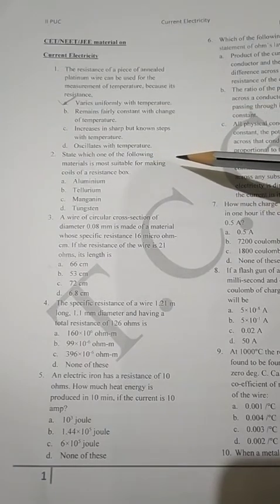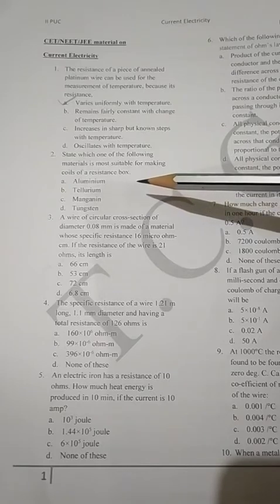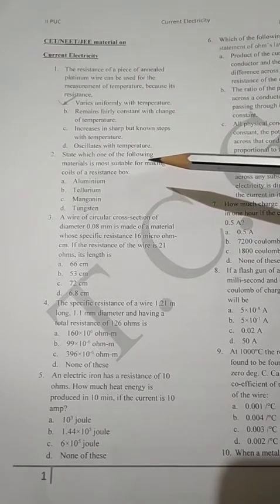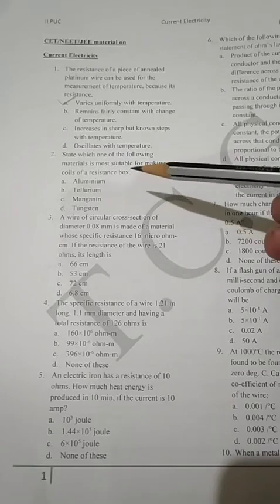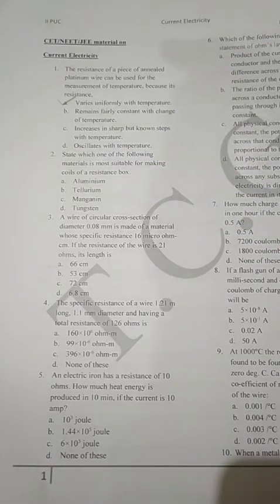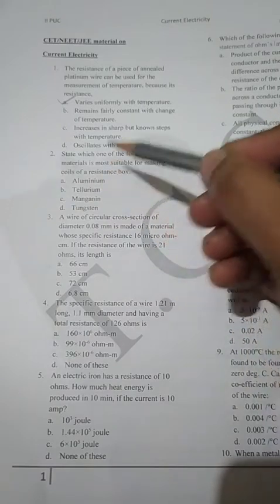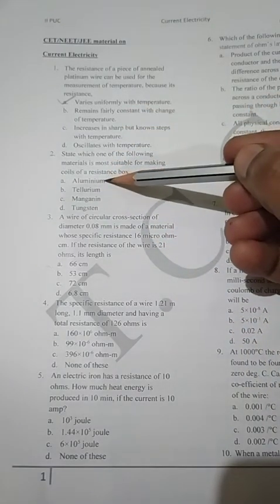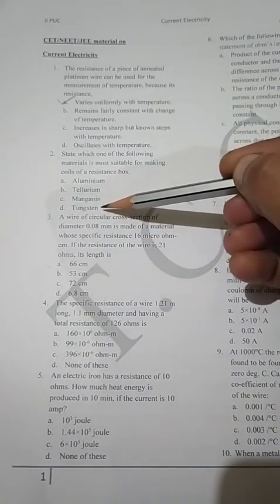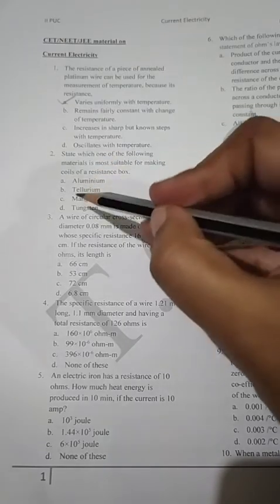Second question: state which one of the following materials is most suitable for making coils of a resistance box. The answer is option C, because the coils in a resistance box are made up of constantan, manganese and nichrome wires. Hence, among the four options, aluminum, tellurium, manganese and tungsten, the option will be option C.